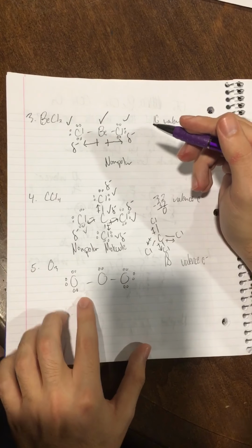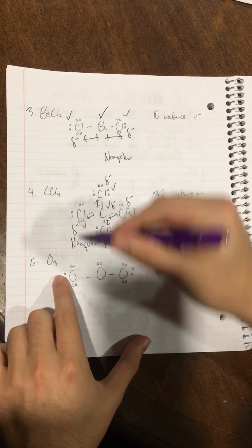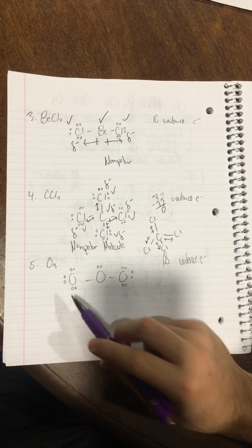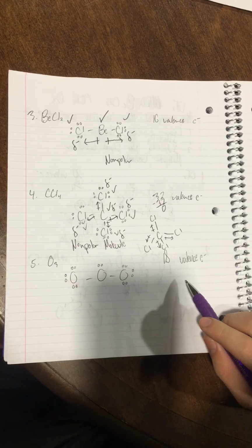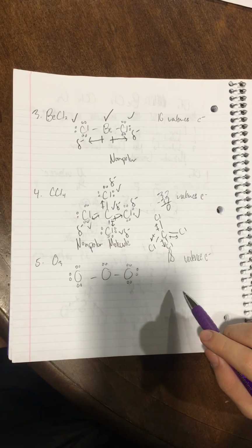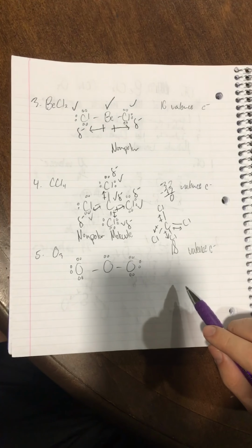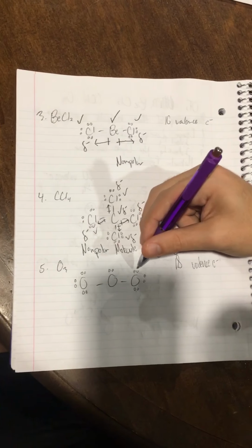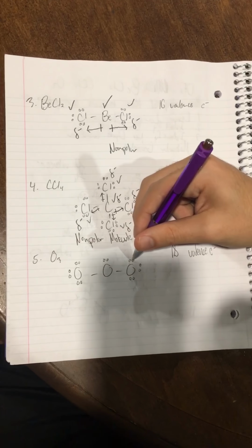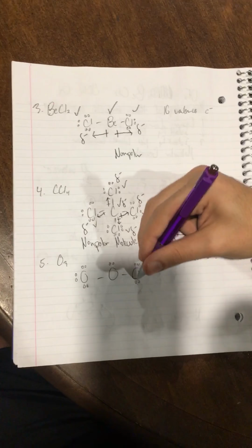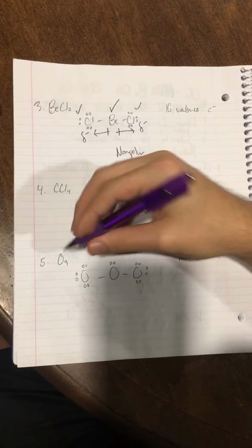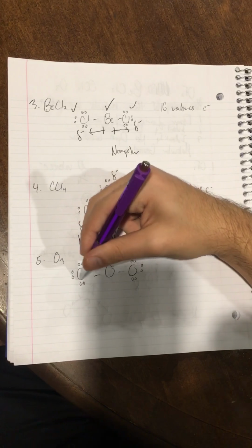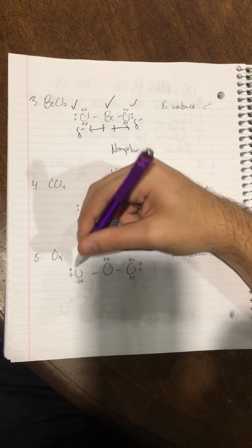So I'll move on to the final one, which is ozone, O3, down here. It has 18 valence electrons, but first we're going to check if it fits all the octet rules. This one has 4 pairs, 1, 2, 3, 4 pairs, so it's 8 electrons. This one has 4 pairs, so it's another 8.